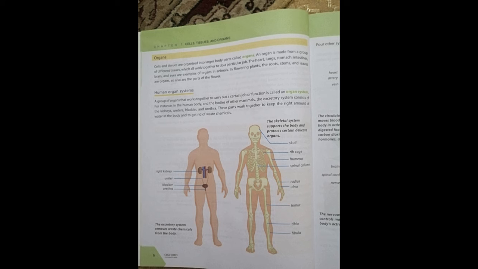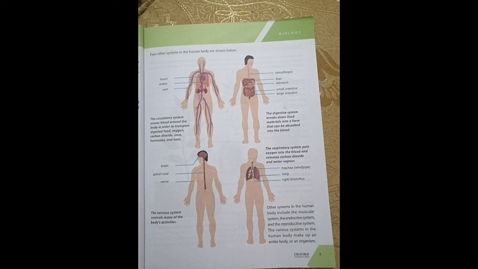There are different types of organ systems present in the human body. First is the skeletal system. The skeletal system supports the body and protects certain delicate organs. Next is excretory system. The excretory system removes waste chemicals from the body. Third is circulatory system. The circulatory system moves blood around the body in order to transport digested food, oxygen, carbon dioxide, urea, hormones and heat.